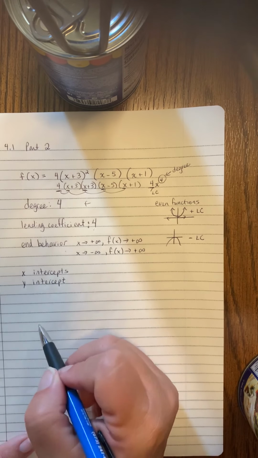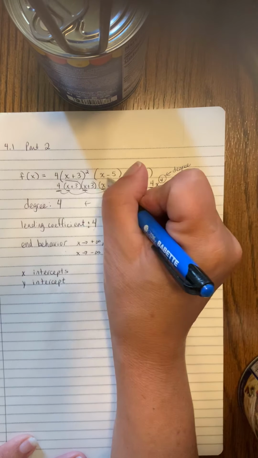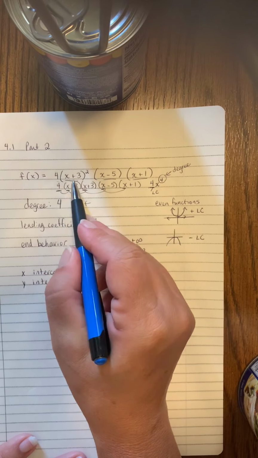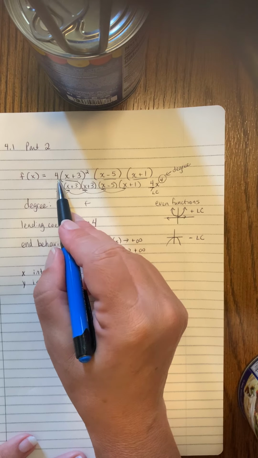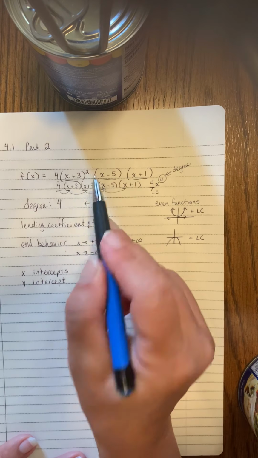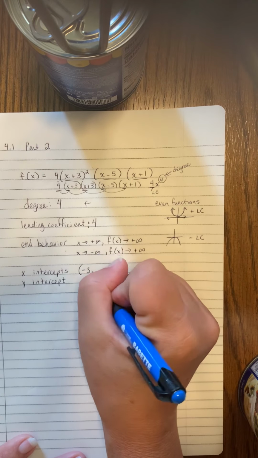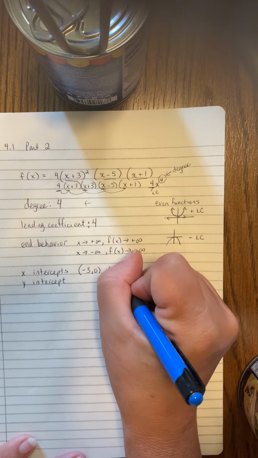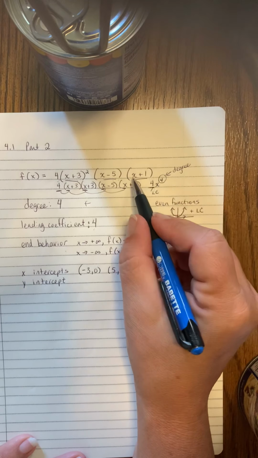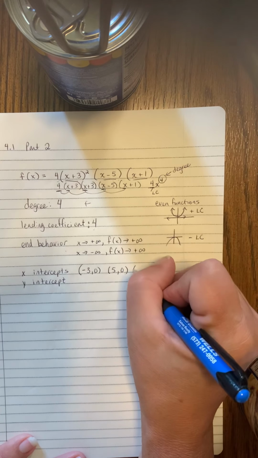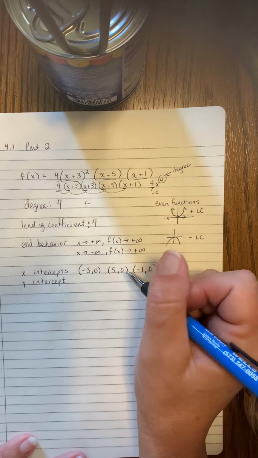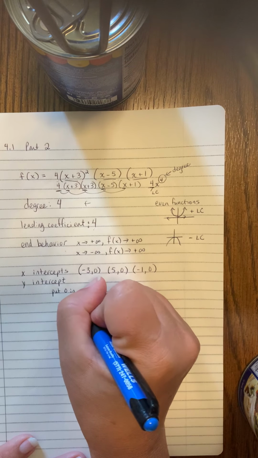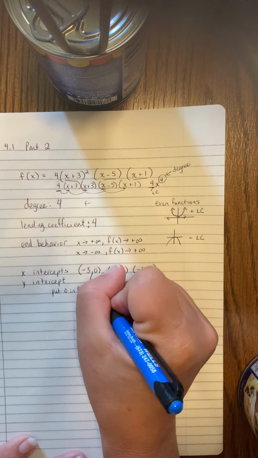And then your x-intercepts, that's what makes each factor 0. So go back to the top and look at those factors. You don't have to worry about the 4, it's just a multiplier. But what makes x + 3 zero? Negative 3. What makes x - 5 zero? Positive 5. And what makes x + 1 zero? Negative 1. And then to find the y-intercept, put 0 in for x, because you know it's at 0 something.